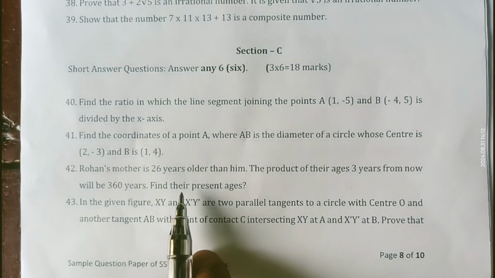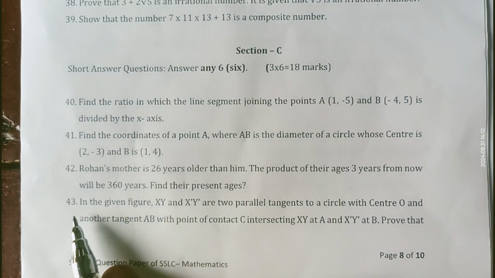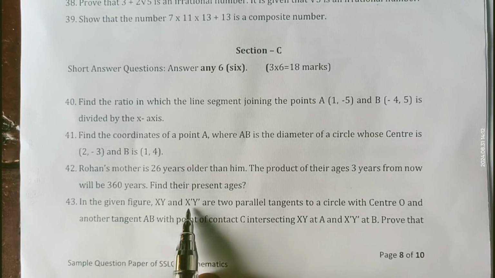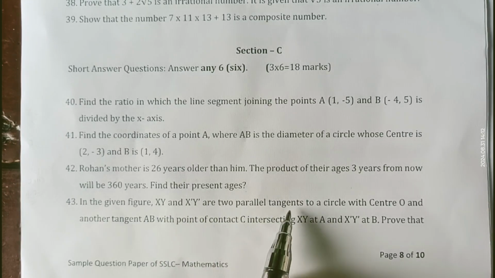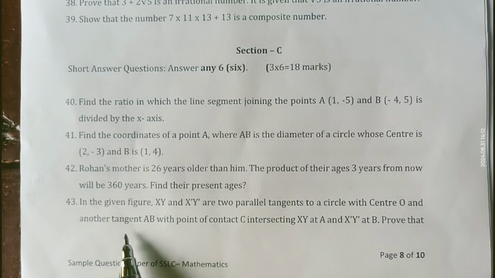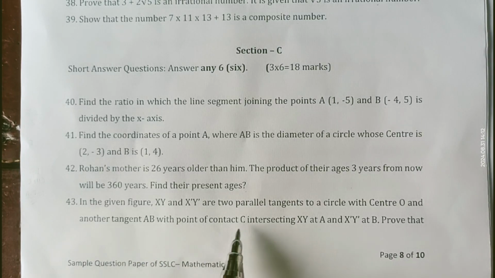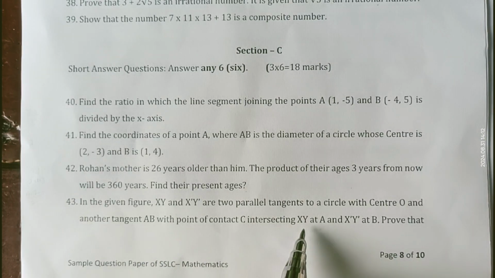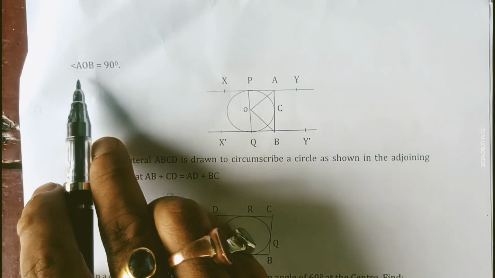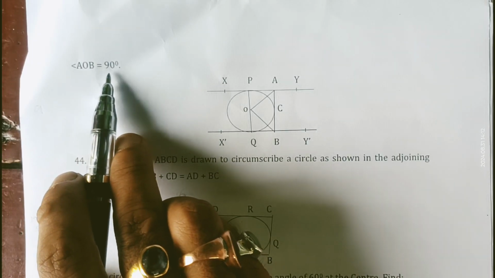I hope question number 42 is clear. Now let me explain question number 43. In the given figure, XY and X'Y' are two parallel tangents to a circle with center O, and another tangent AB with point of contact C intersects XY at A and X'Y' at B. We have to prove that angle AOB equals 90 degrees.